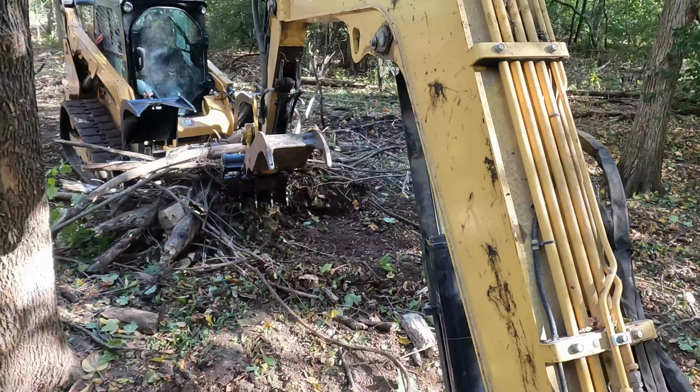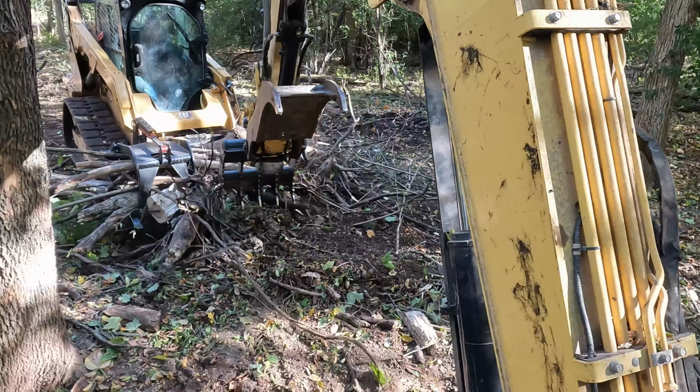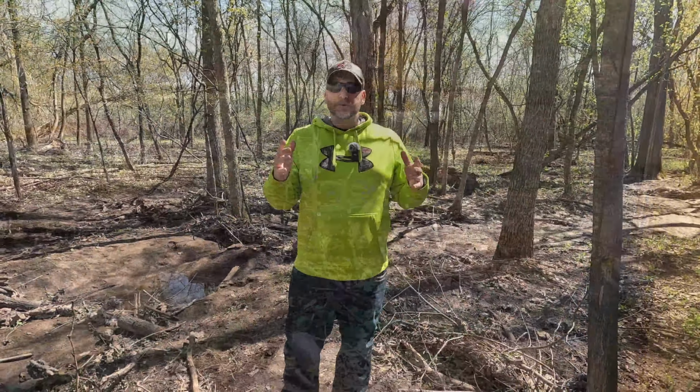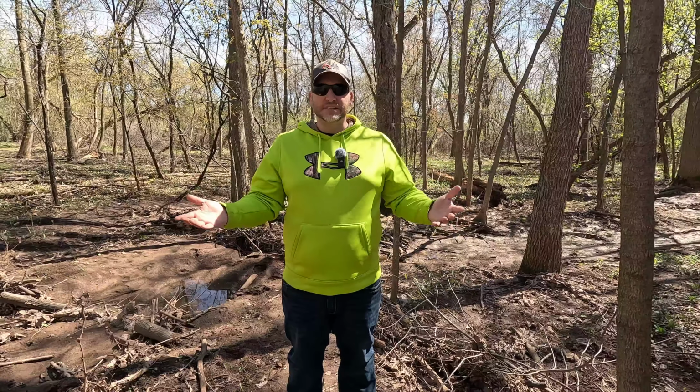And between the two of us, we got a lot of stuff done in a little bit of time, which was very nice. But now that we're down here, I can finally show you the chain reaction of events that occurs if we don't stay ahead of this particular process of land management.